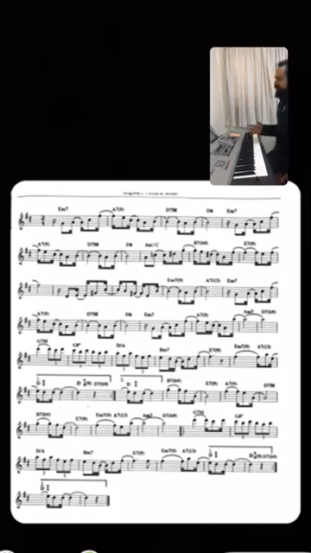You can just change. For example, I'm going to jump to the fifth system. That, for example, has some difficult notes to read out of the treble clef. It's on ledger lines.